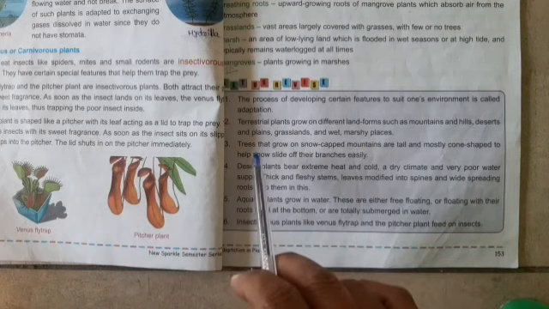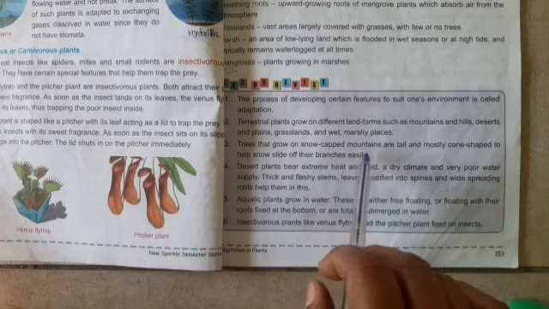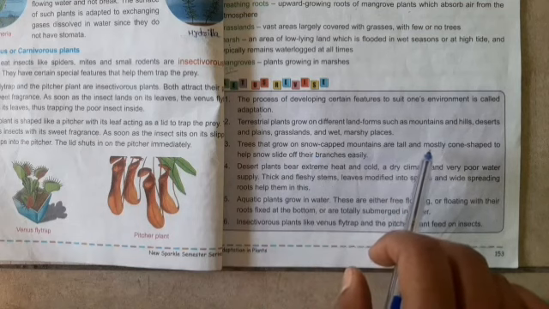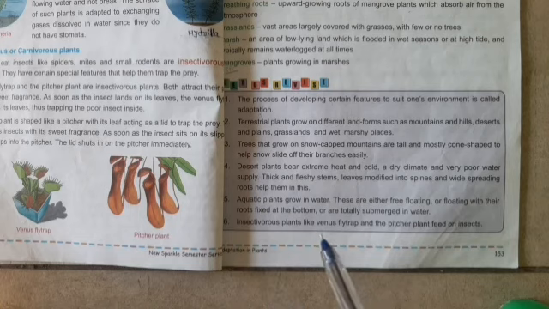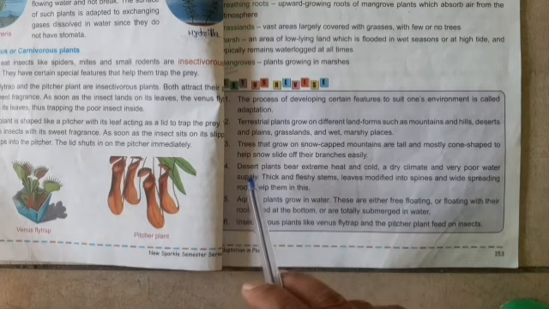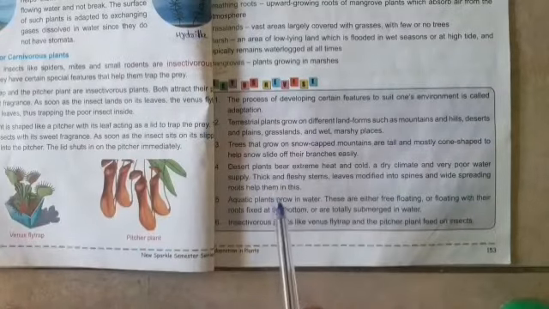Next, third point is, trees that grow on snow-capped mountains are tall and mostly cone-shaped to help snow slide off their branches easily. Fourth point is deserts.